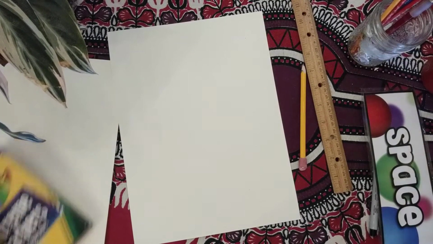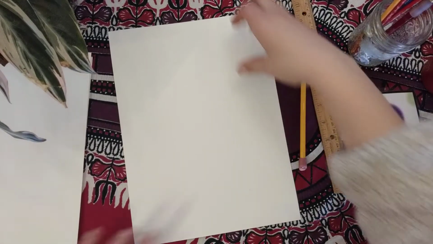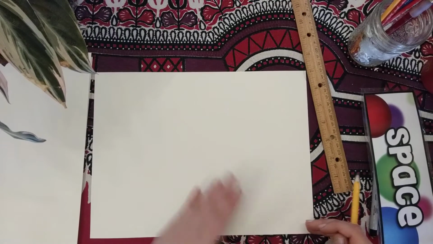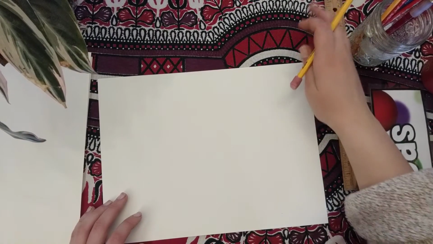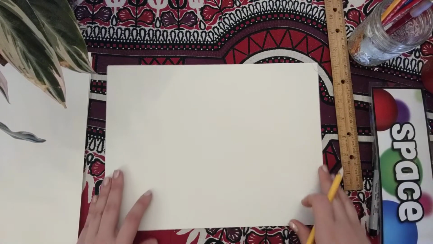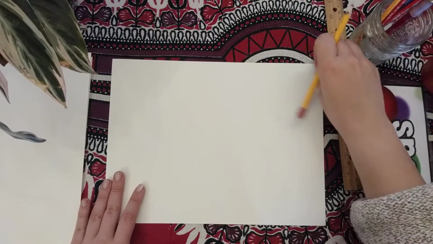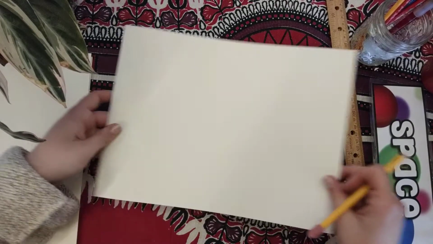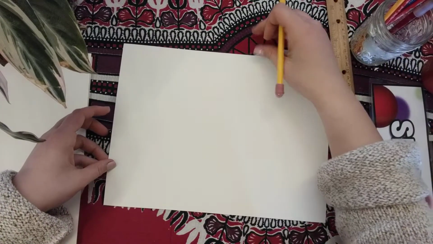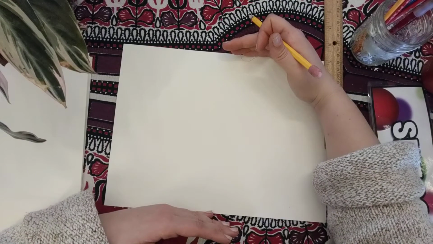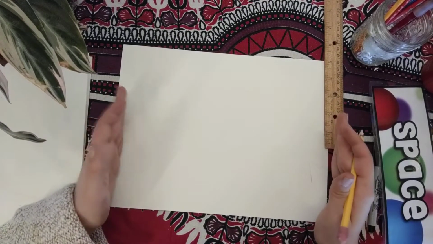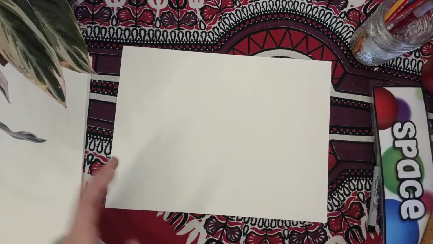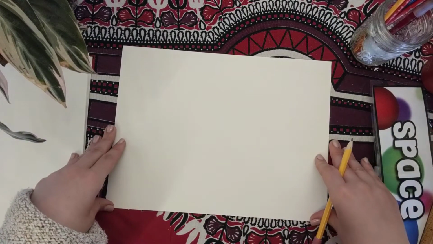Okie dokie, artichokes. So on my piece of paper, usually you put your name on the back, so don't forget to write your name on it, like sign it like a real artist. For a landscape, we usually hold our paper horizontally, so the long sides are on the top and the bottom, and the short sides are on the sides, like the left and the right. So we're holding it the horizontal or landscape way.